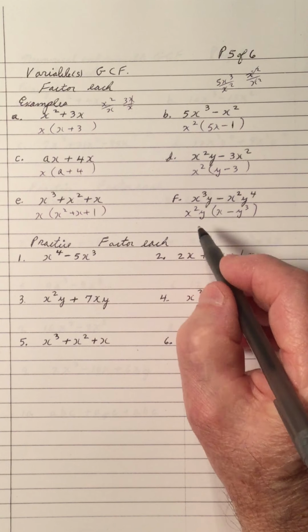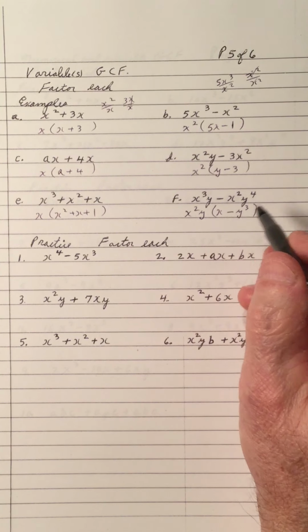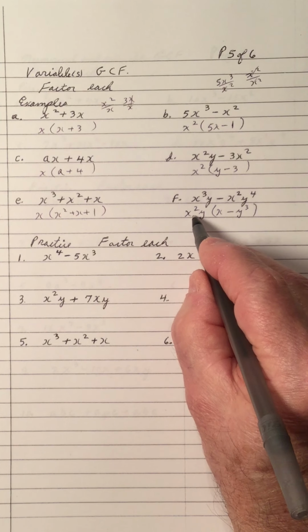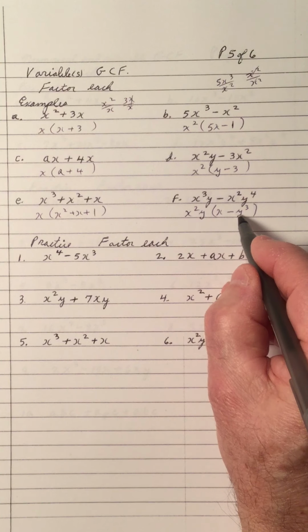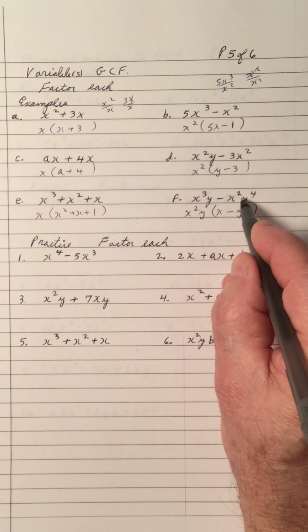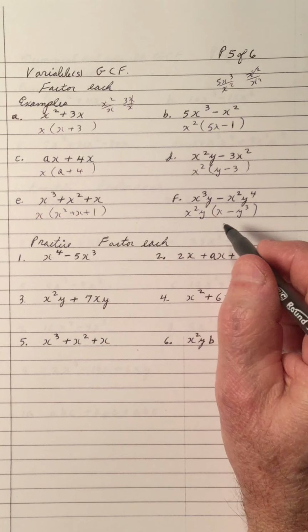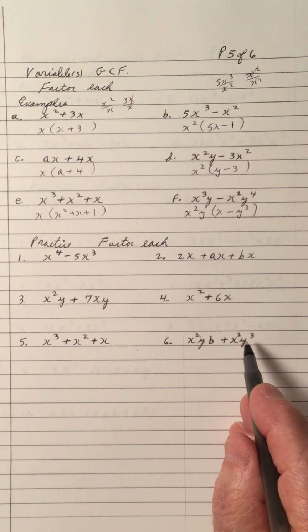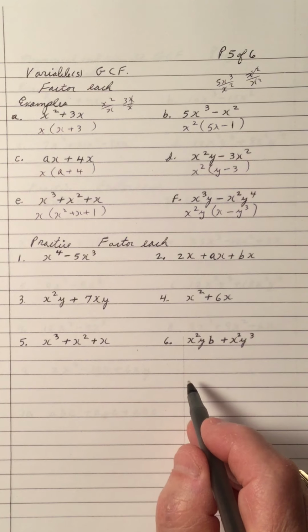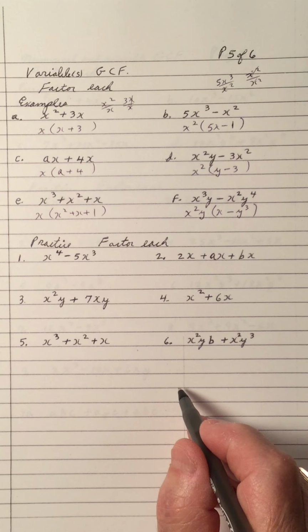That's the way I do it. How many more do I need? If they're common. So x squared y times x is x cubed y. X squared y times y cubed is x squared y4. Perfect. Practice means you work these out and press play, come back to see if you're right. Here I go.